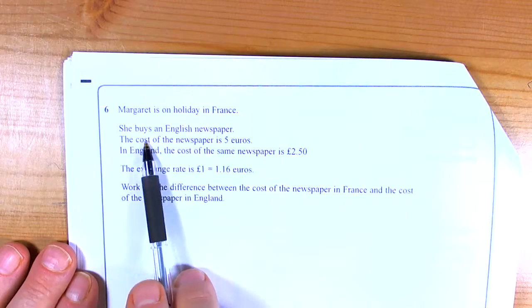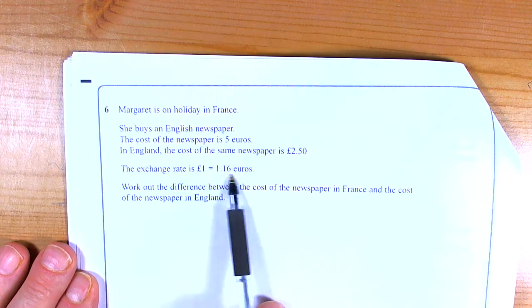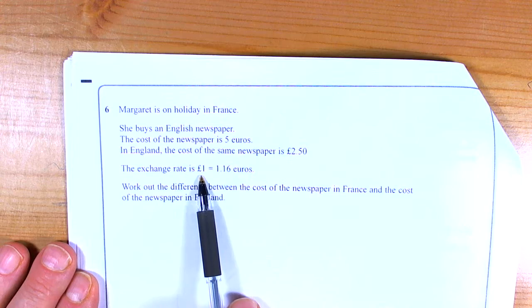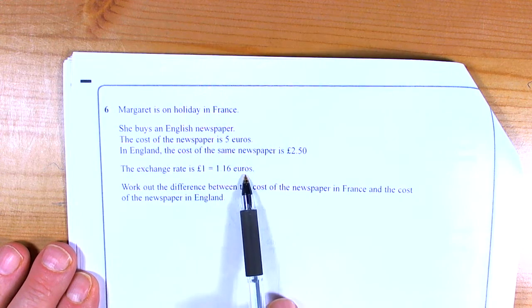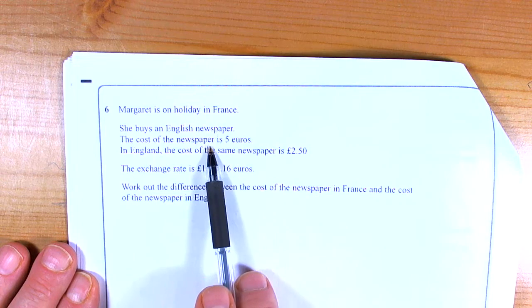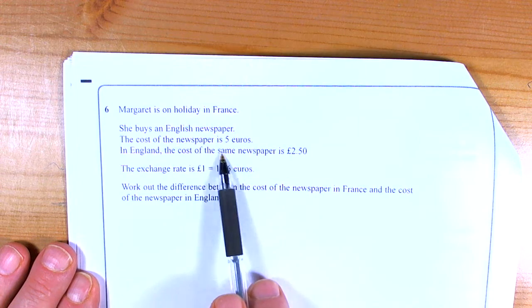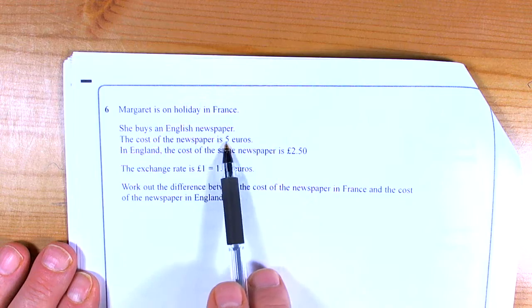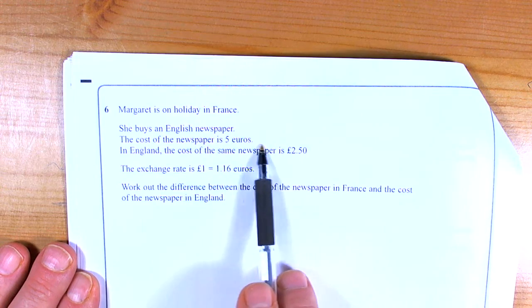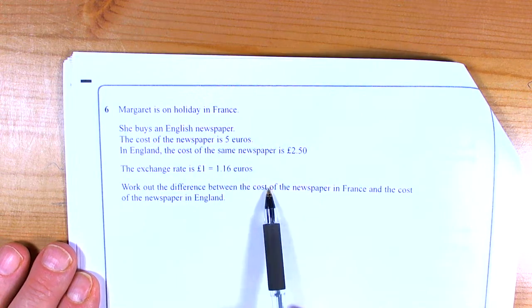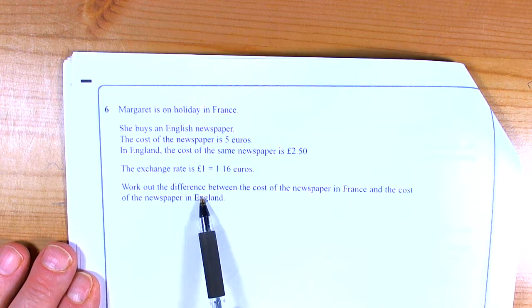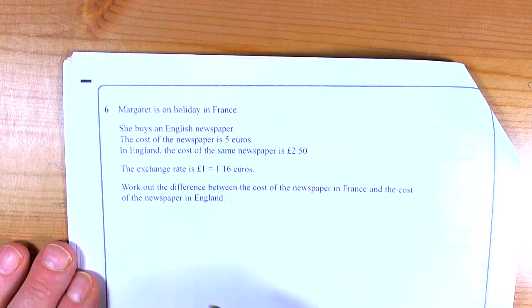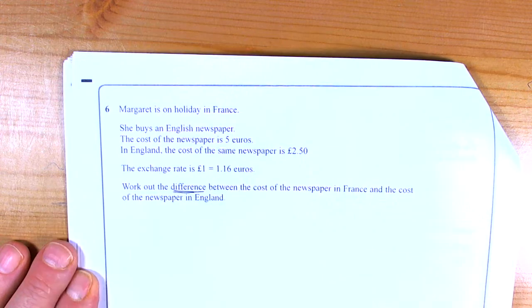So this question is talking about exchange rates. We can see here we've got an exchange rate of £1 is the same as 1.16 euros, and it's given us some different costs in France and England about the cost of a newspaper, and they want you to compare whether it was cheaper to buy in France or England by working out the difference between the costs. So the key thing here is we've got to work out the difference.